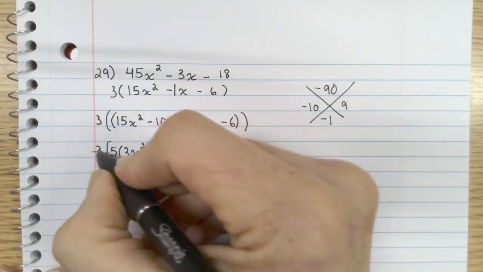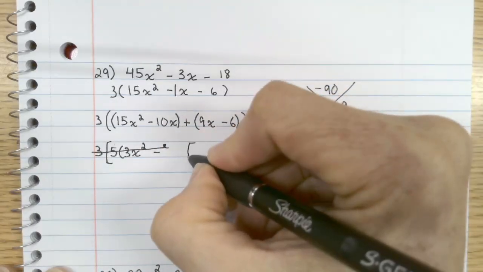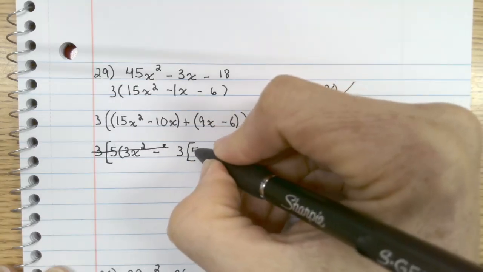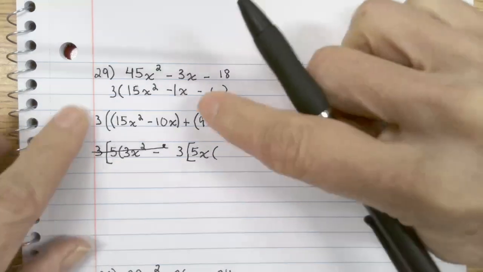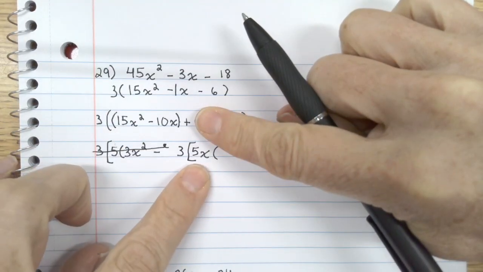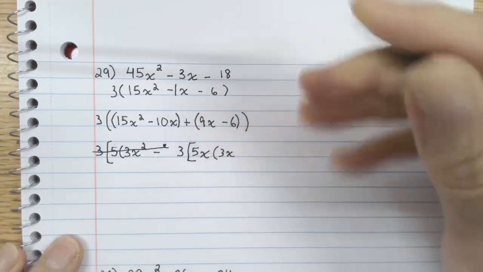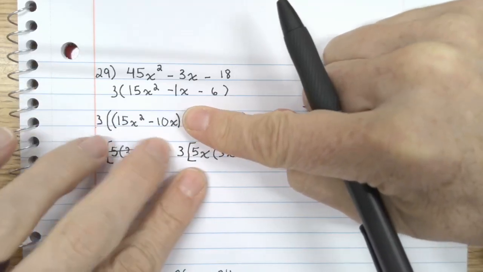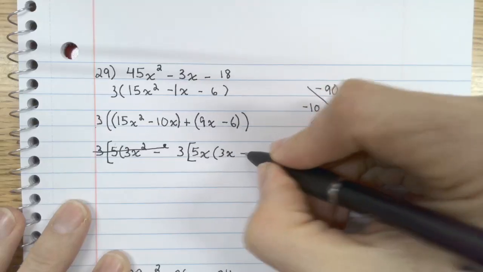So let me start over. Let me do this. And let me write this over here. So there's my 3. I got to factor out a 5x. There we go. And then 15x squared divided by 5x is just 3x. And then negative 10x divided by 5x is going to be a minus 2.